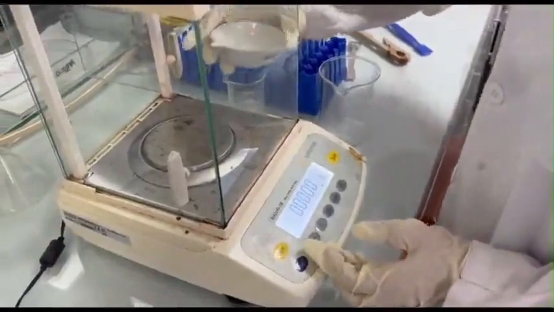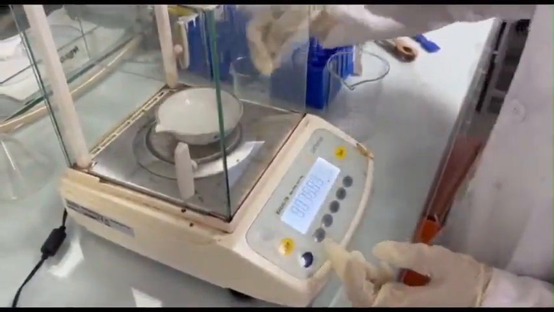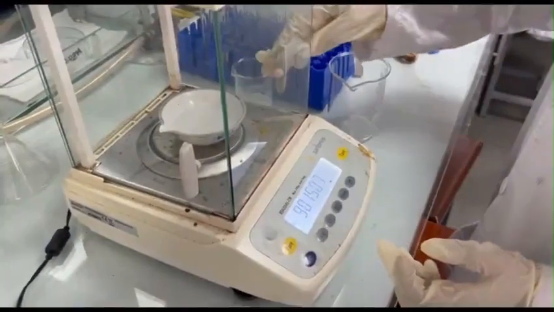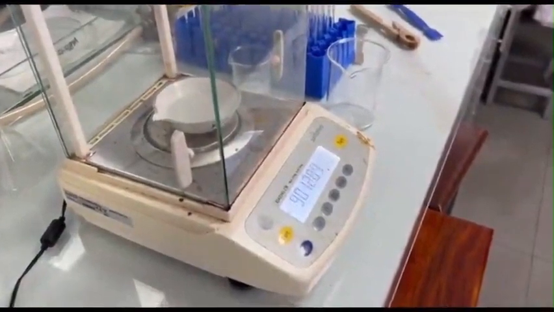Collect the filtrate in the tared evaporating dish. Check the weight again and note it down. After getting these two values, it is easy to know the initial mass of the collected solution.